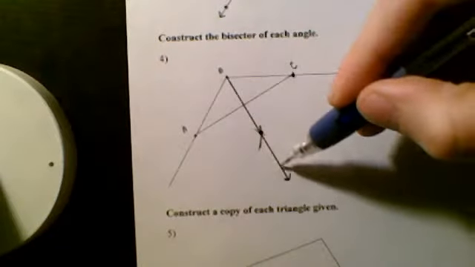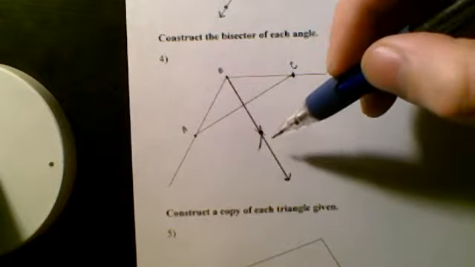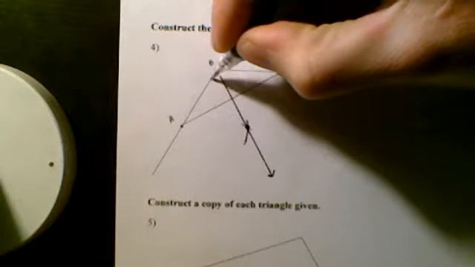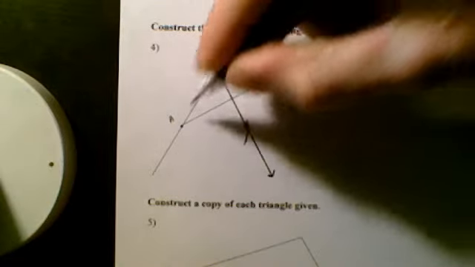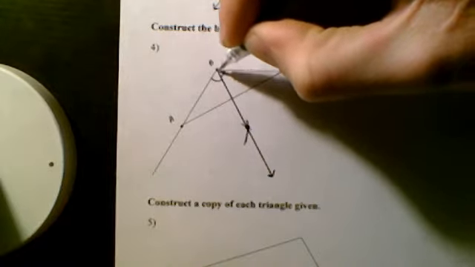This ray right here is now my angle bisector. It bisects angle ABC. In other words, this angle right here is congruent to this angle right there.